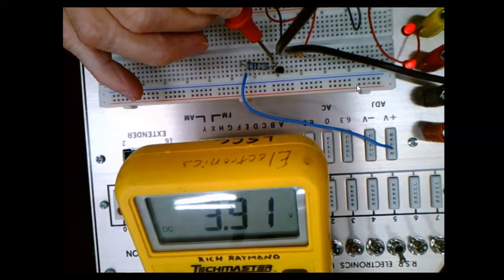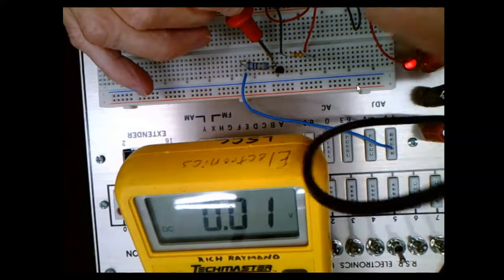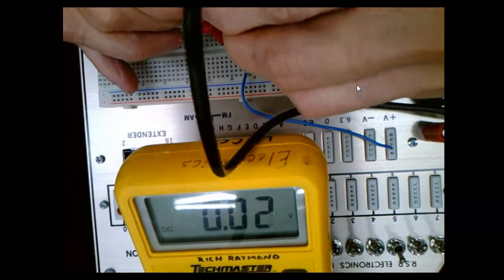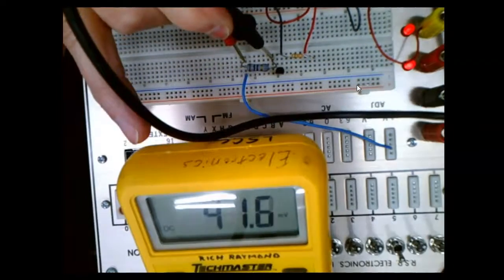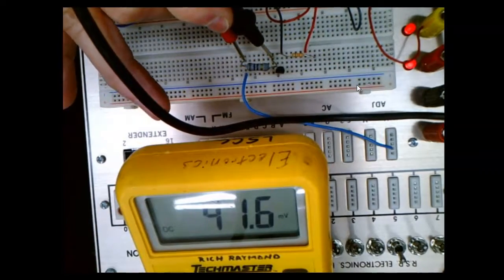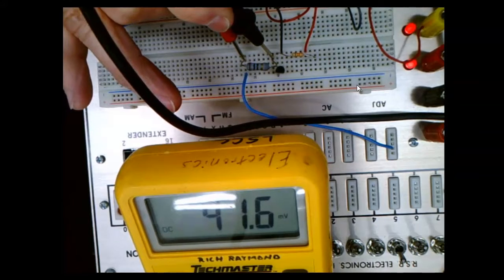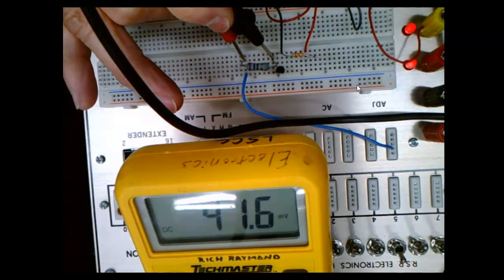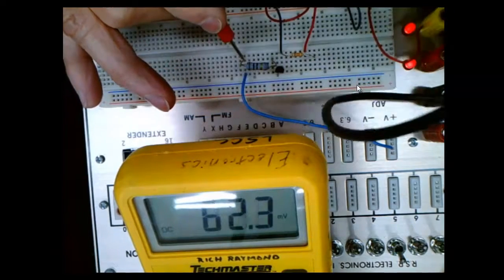Then we're going to go to 4 volts. I'm sorry, 6 volts. VR2 is equal to 41.6 millivolts. And what's the last one? We can't leave it on that one very long, right?